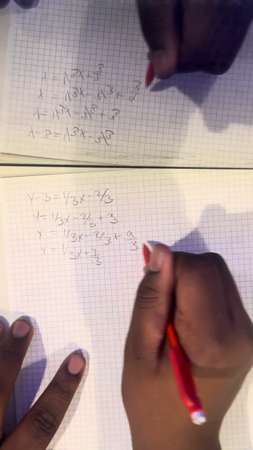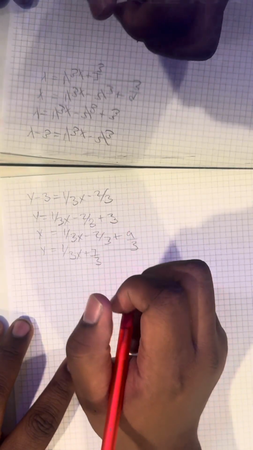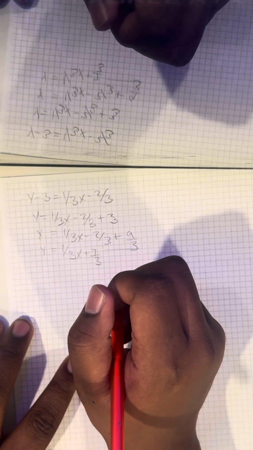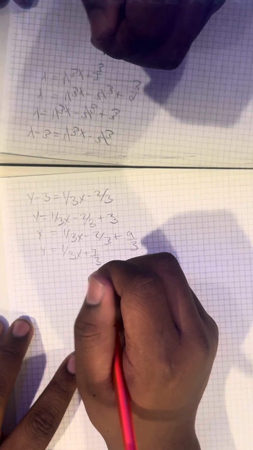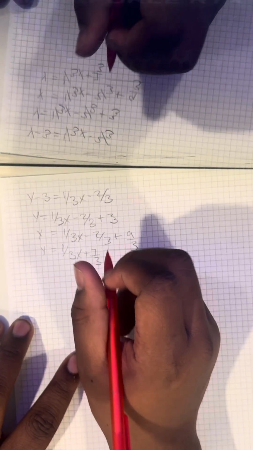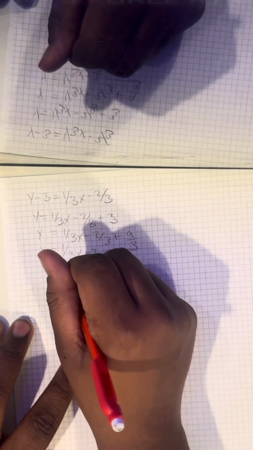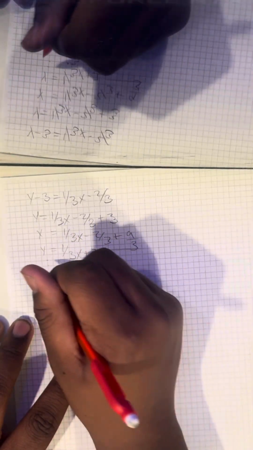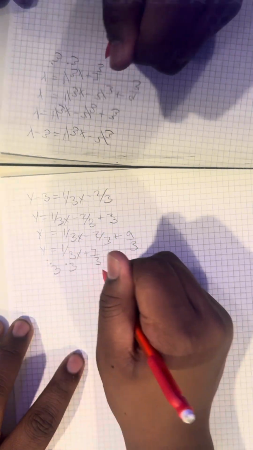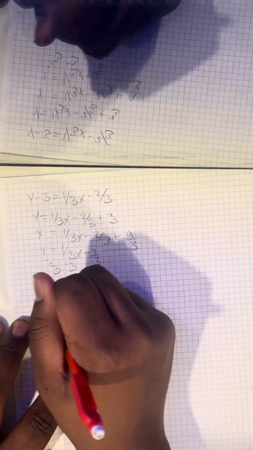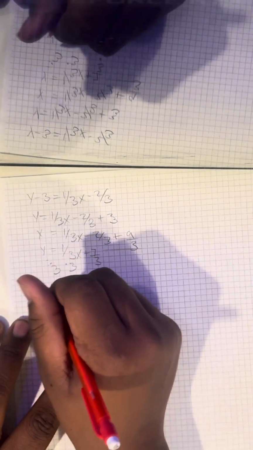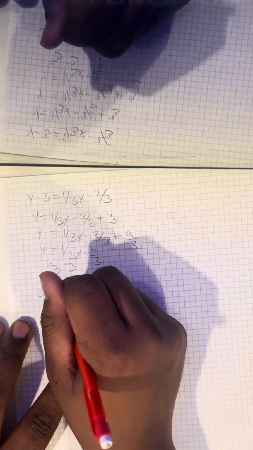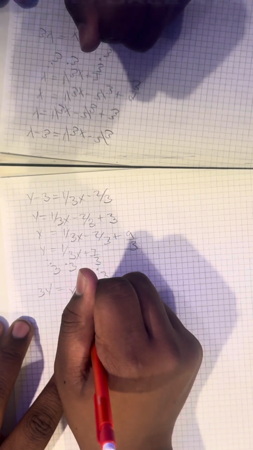So we're going to add these together. And to get rid of the 3 down here, we're going to multiply everything by 3. It's going to be 3y equals x plus 7.